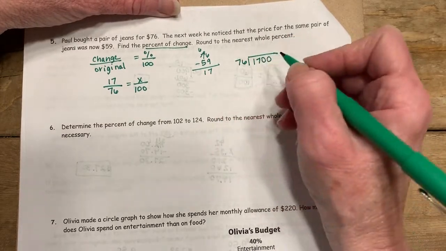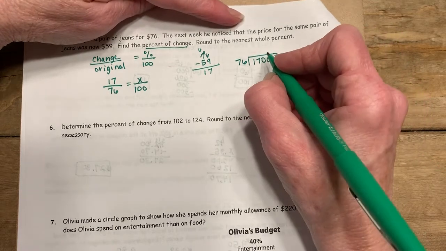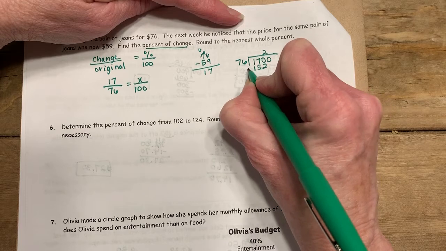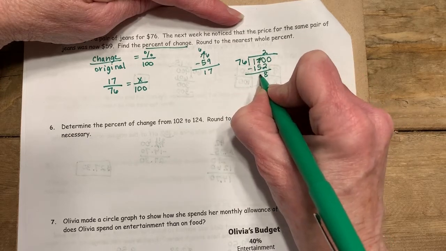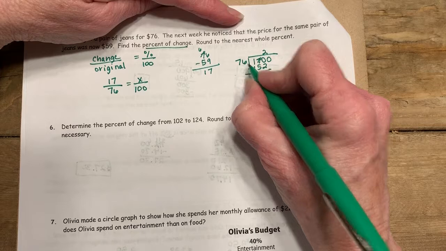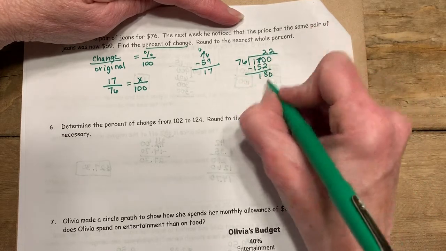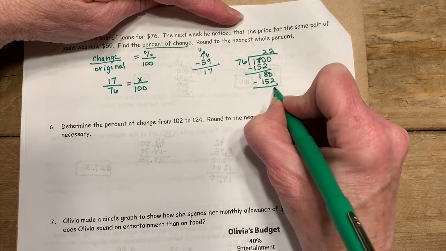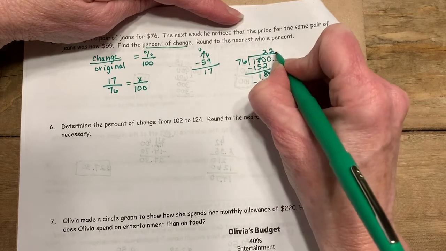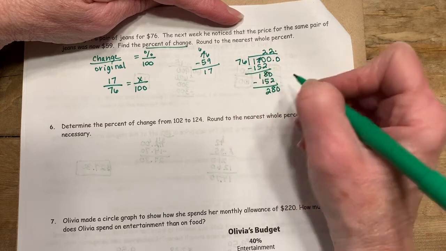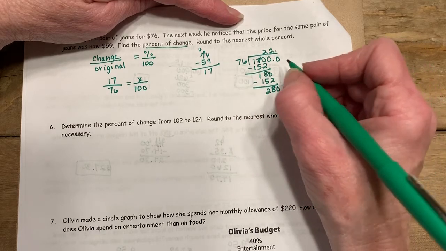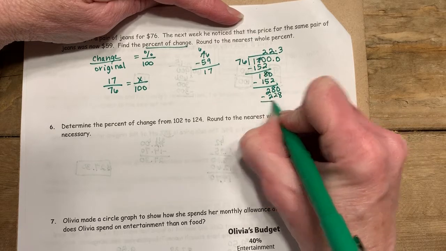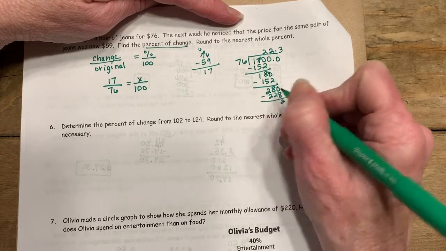All right, so I can divide 76 into 170. 2 times 12, 14, 15. So that would be 18. Bring down your 0. 76 will go into 182 times. Subtract 152. That's going to be 8. 7 minus 5 is 2. Add a decimal and a 0. Bring it down. 76 will go into 280, let's say 3 times. 18, 21, 22. That would be 2. 7 minus 2 is 5.